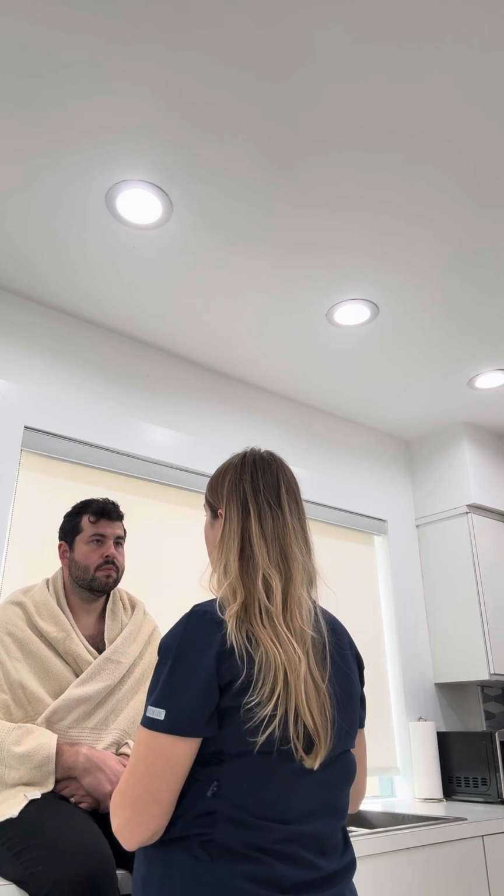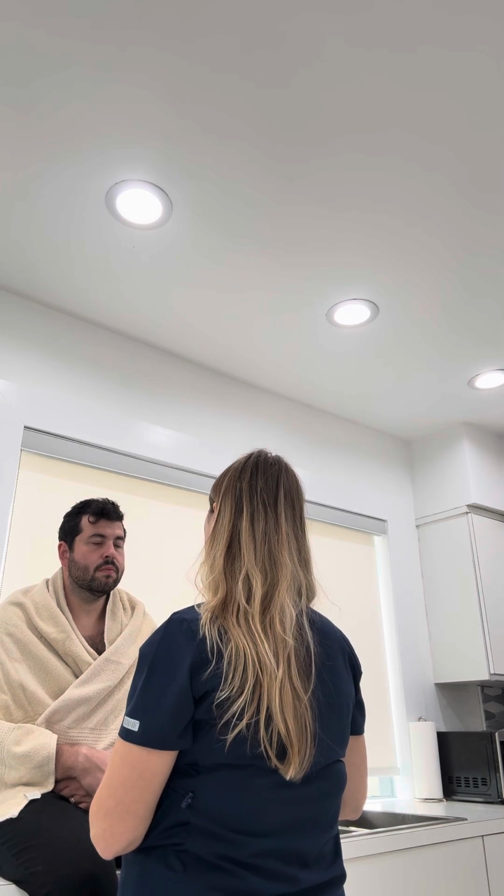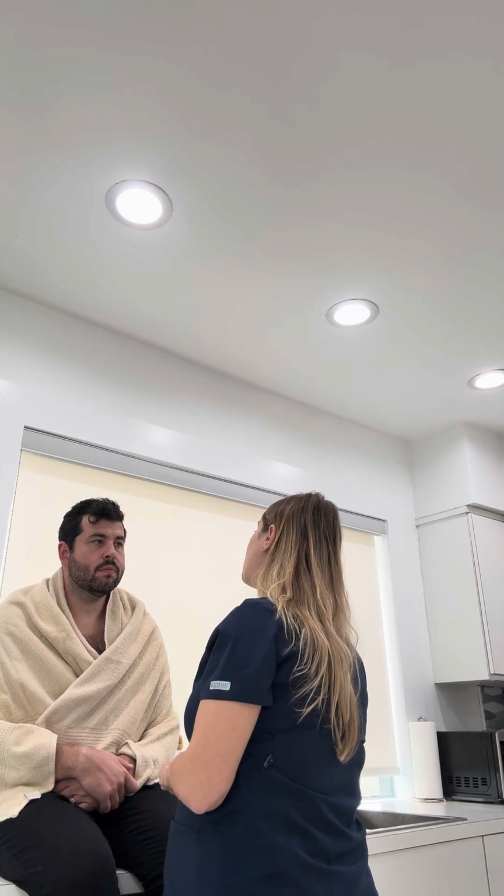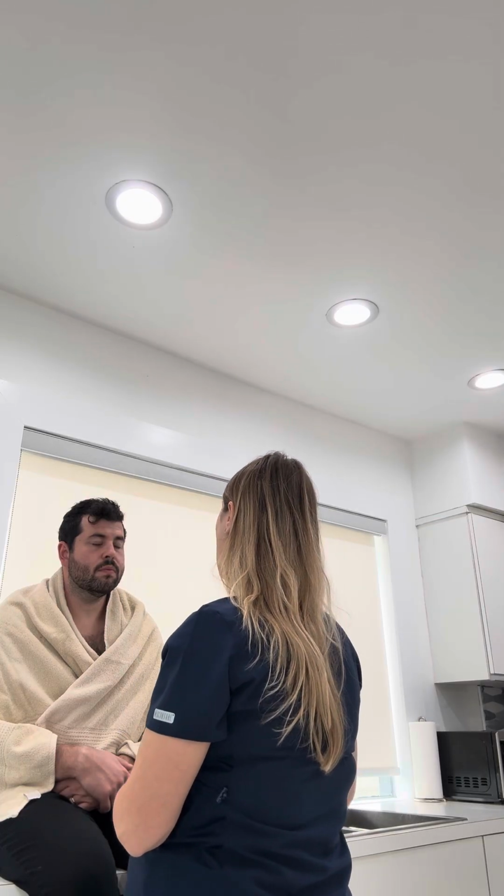Now I'm going to be moving on. Looking at your face, hair distribution on the face is normal for your gender. Eyes, eyelashes, and eyebrows, hair distribution is normal. Looking at your eyes, they are symmetrical on your face. Your eyelids are normal, no abnormalities or redness noted on the eyelids.